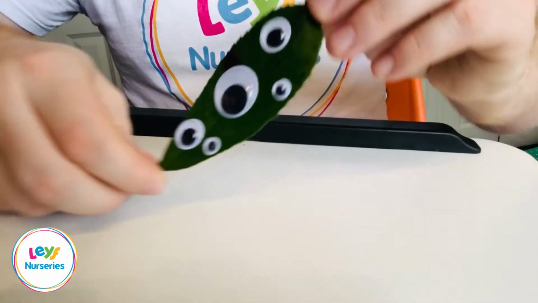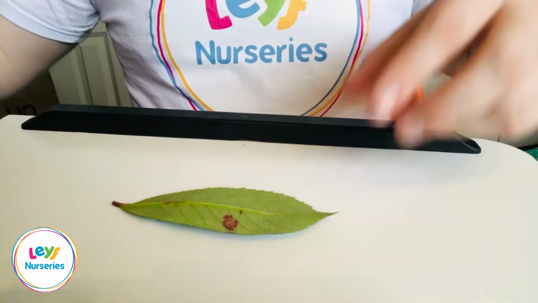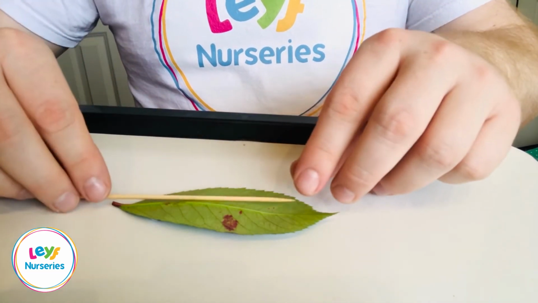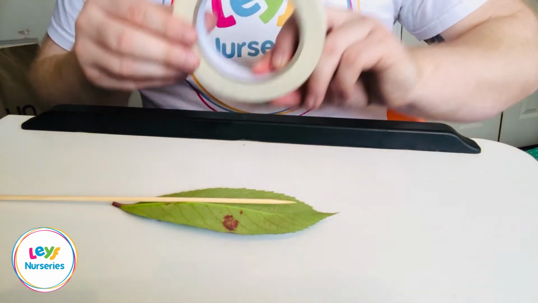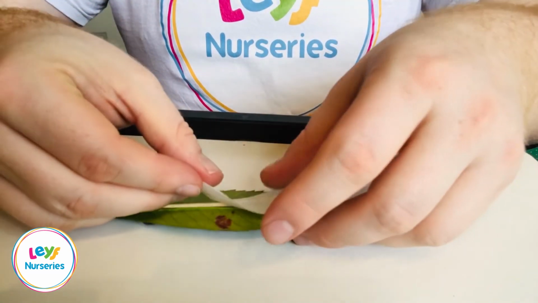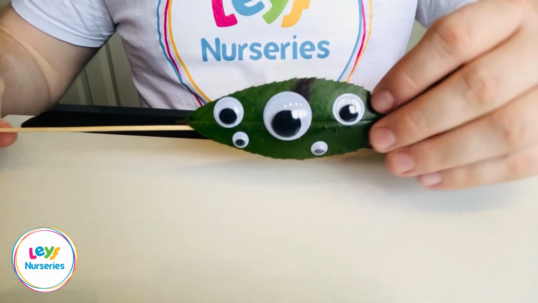Now I've created my LEYF monster, I'm going to make it into a LEYF monster puppet. So by turning it over and selecting a kebab skewer, alternatively a lollipop stick, I'm going to place it on the back of the leaf, keep it in place by using some masking tape. So pushing down firmly, and I've created a LEYF monster puppet.